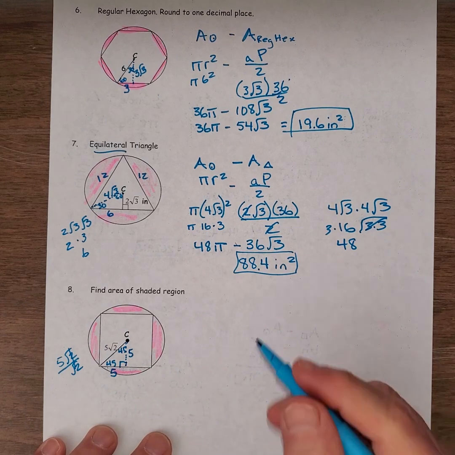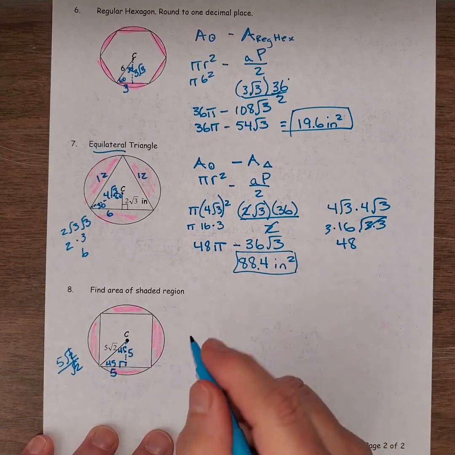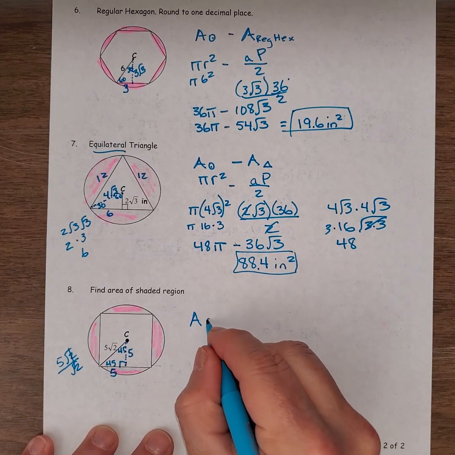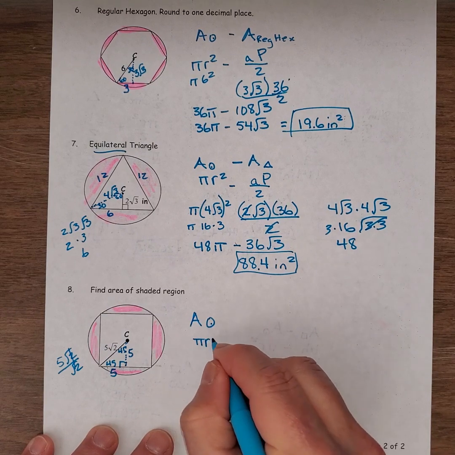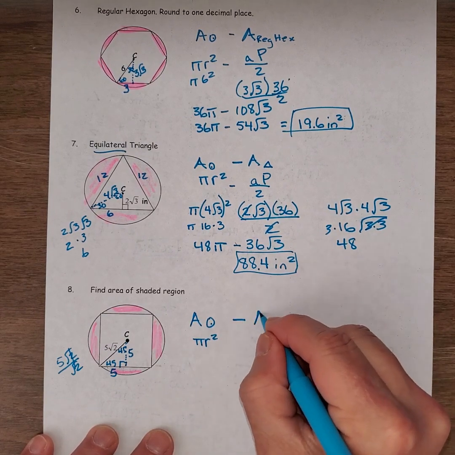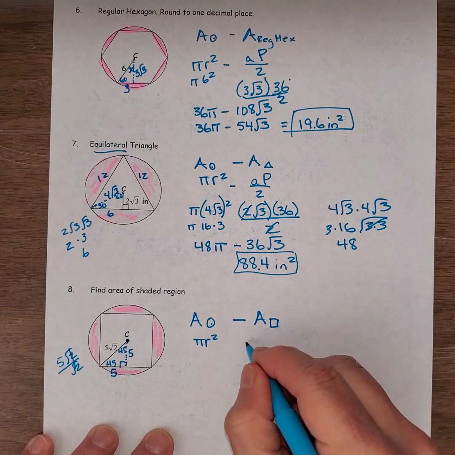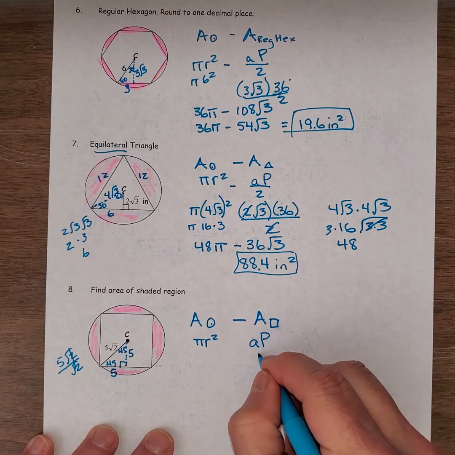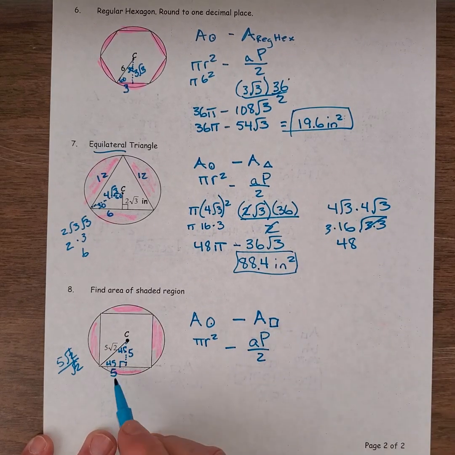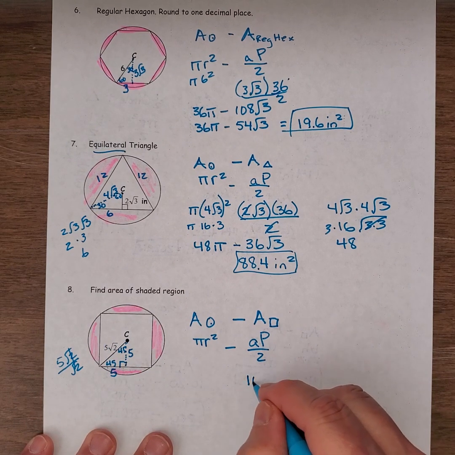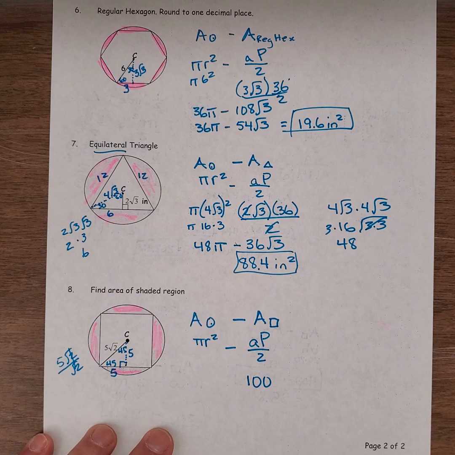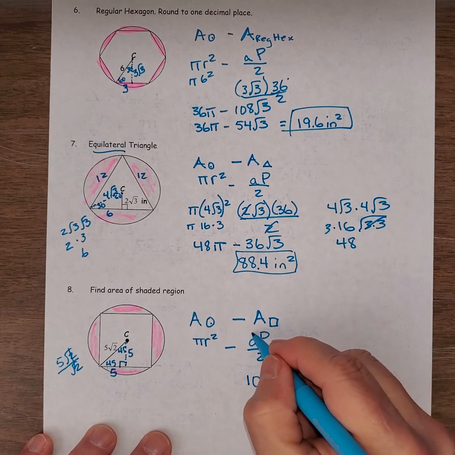Now it's easy. Okay, so the plan, back to the plan, okay, area of the circle, okay, which is pi r squared, minus the area of the square. And we're using the apothem times perimeter divided by 2. Even though this is 5 and 5, so that's 10, so it's 10 times 10 is 100. This is going to be 100, okay? But let's go ahead and plug in. Okay, so that was a 5.